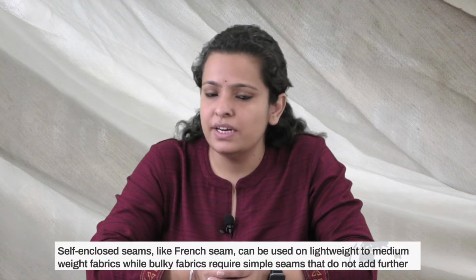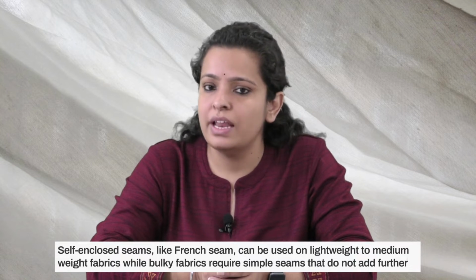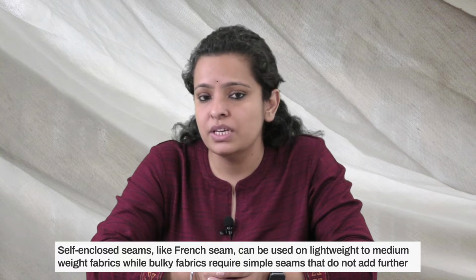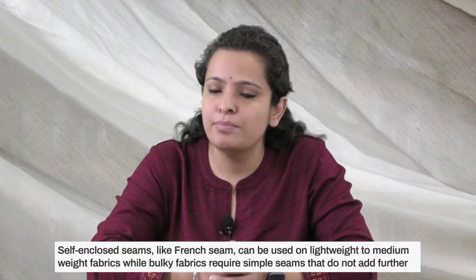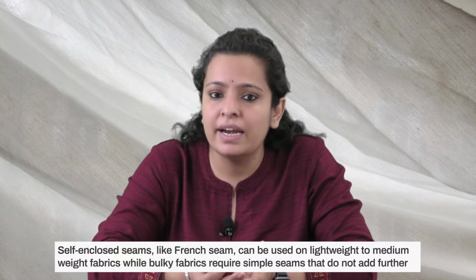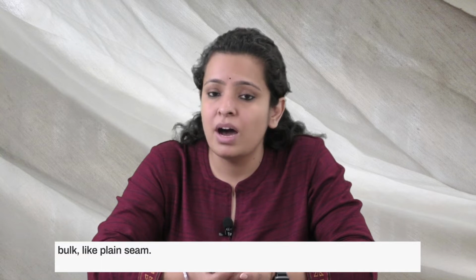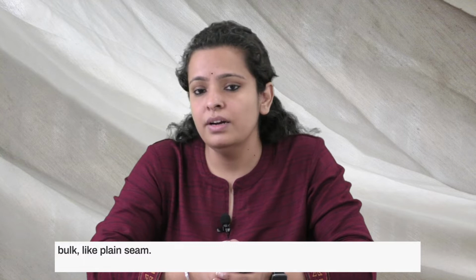The self-enclosed seams like the French seam can be used for lightweight to medium weight fabrics, while bulky or heavyweight fabrics require a very simple seam that does not add any further bulk or extra margin to the fabric. In that case we generally use the plain seam.